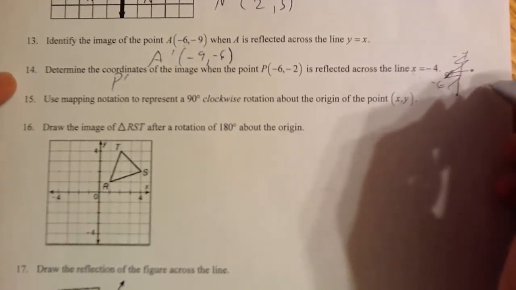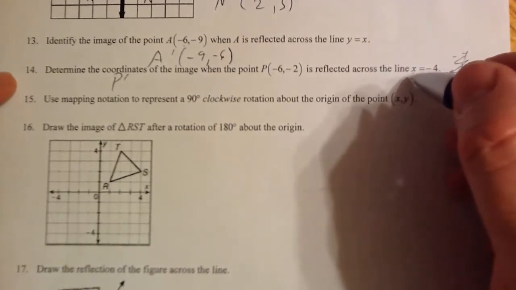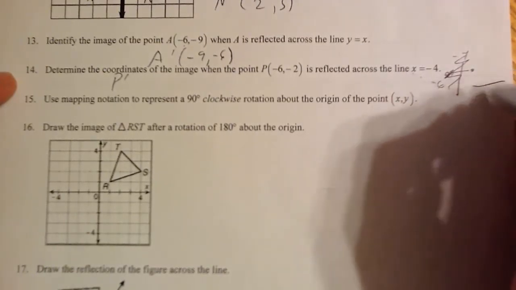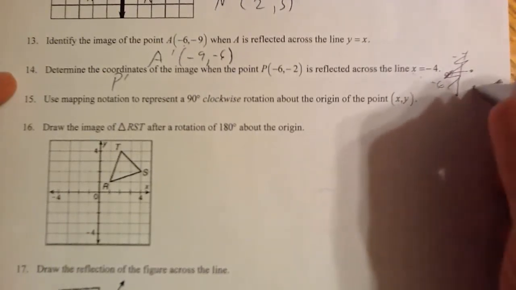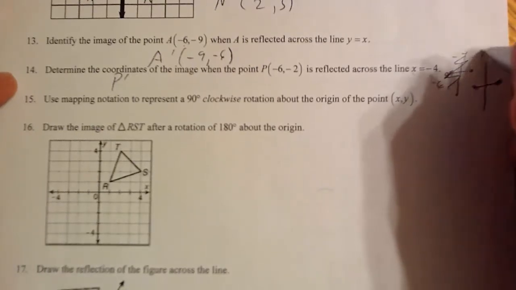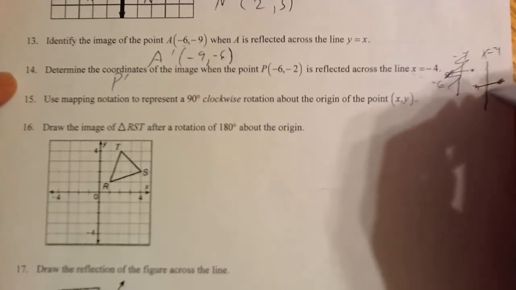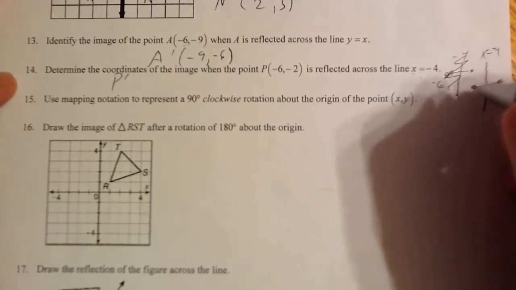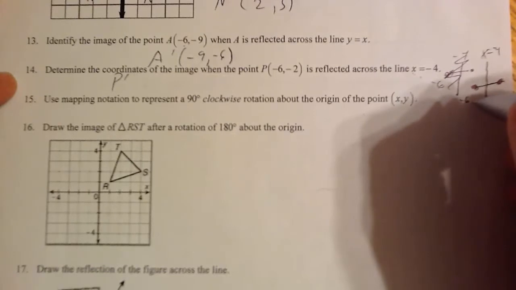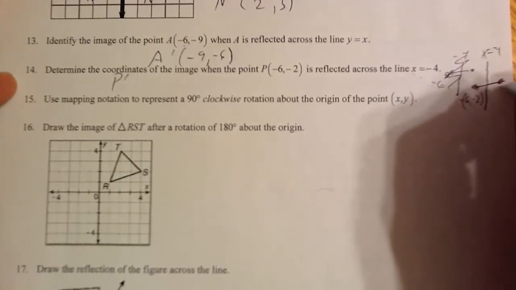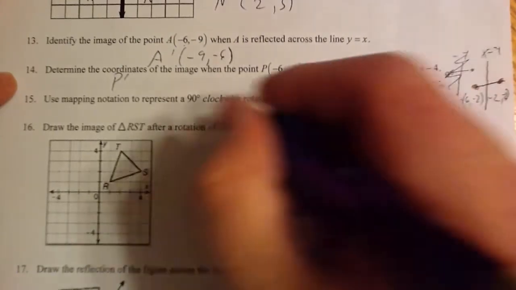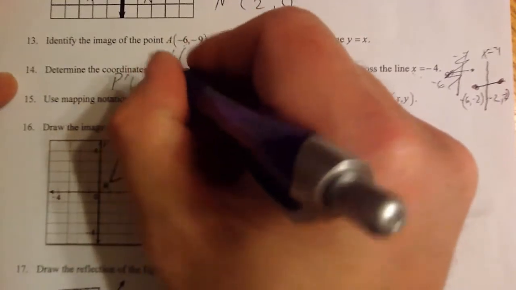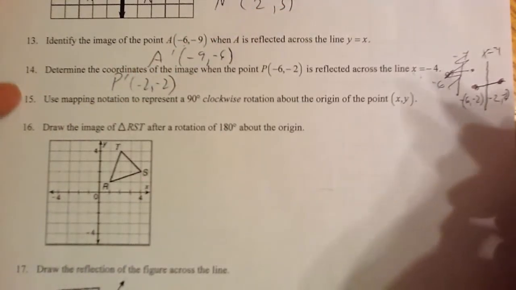Alright, working with vertical lines or horizontal lines is really easy. Think of it this way. Let's say you have 2 points here. Here's my x equals negative 4 line. Negative 6, negative 2, so let's say this is negative 6, negative 2. That means this coordinate will be at negative 2 still. Negative 6 is 2 units away, so going 2 more units past the line, that's going to be negative 2, so my answer will be negative 2, negative 2. It's just a matter of counting.